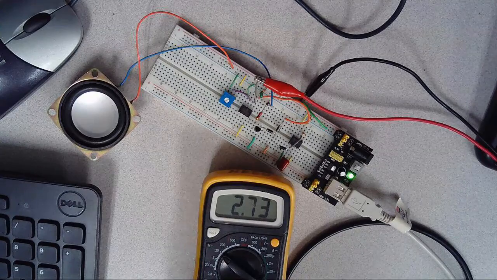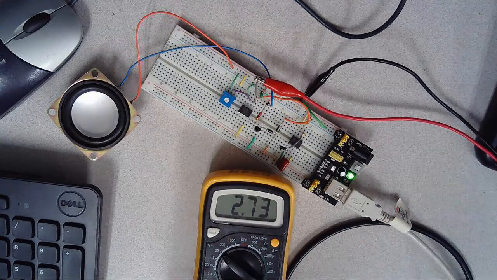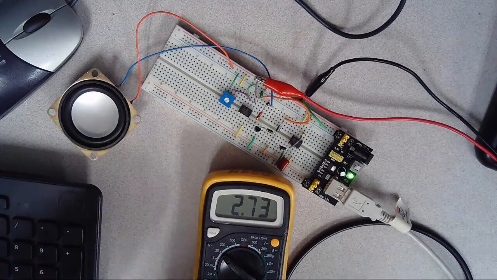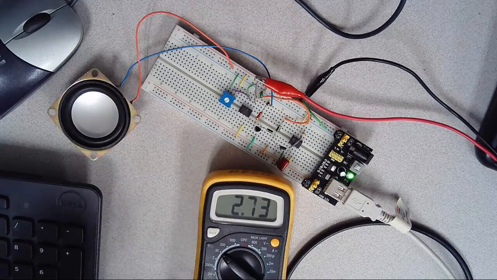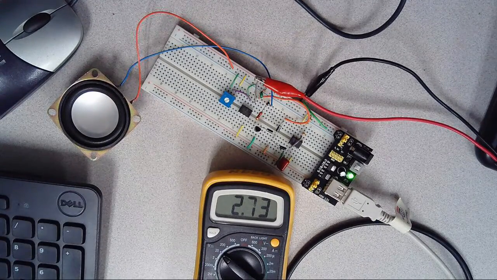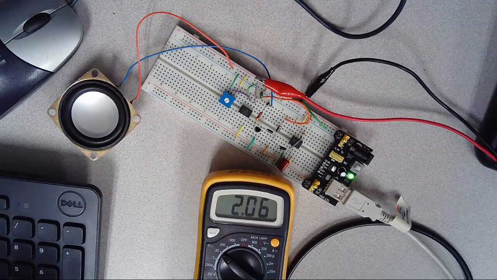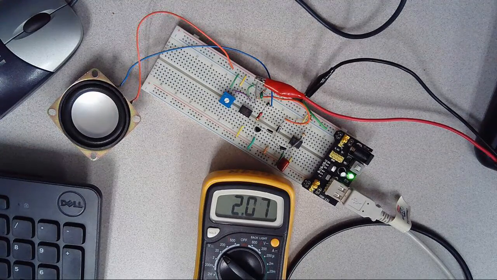As I heat up the thermistor, the voltage should drop. That's what's being displayed, the voltage across the thermistor. When it drops below 2 volts, the speaker should turn on. So trying that. So 2 volts, it turned on.